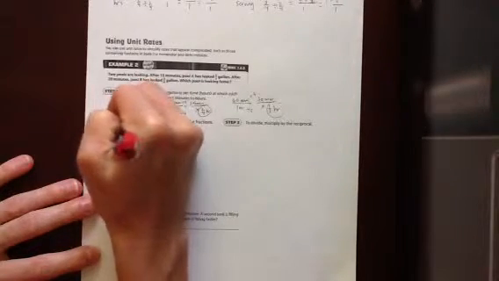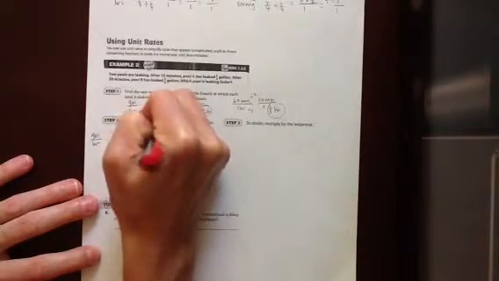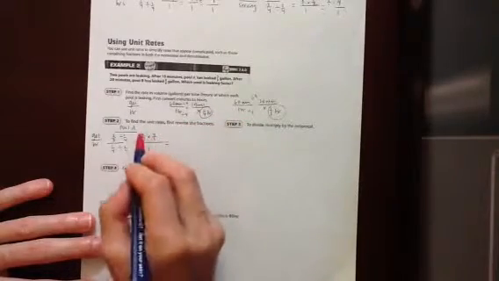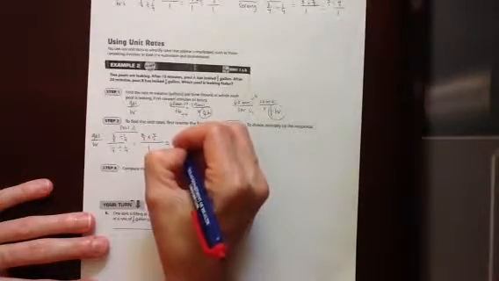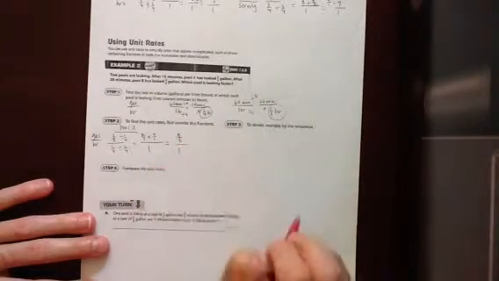Now I have to divide by 1/4, which equals 2/3 times 4/1, and 1/4 divided by 1/4 is 1. 2 times 4 is 8. 3 times 1 is 3, so 8/3 per every 1 hour.